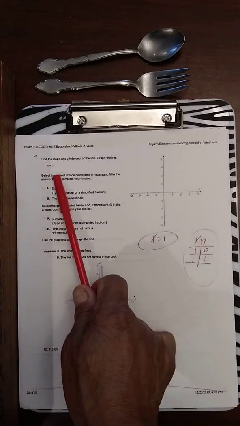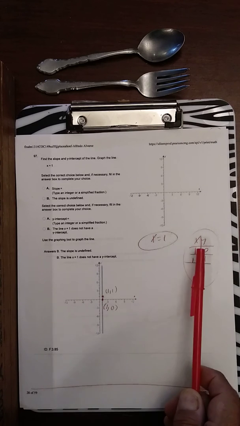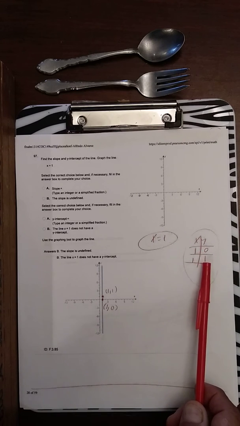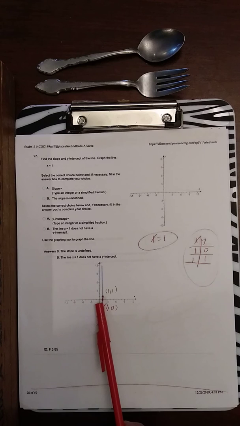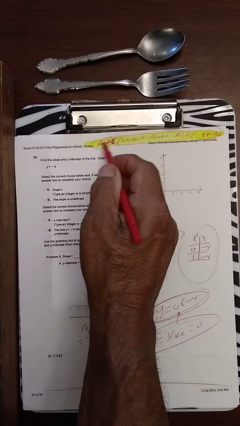X equals negative 1 always. Or x equals 1. X is 1, x is 1. So that means if x is 1, it could be 0. If x is 1, it could be 1. Put those two dots in there: the 1, 1 and the 1, 0. Connect the little dots, you get a line like this. Forget this right here. Don't worry about that.